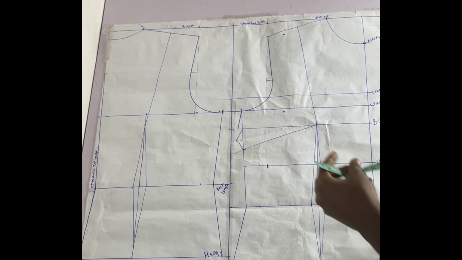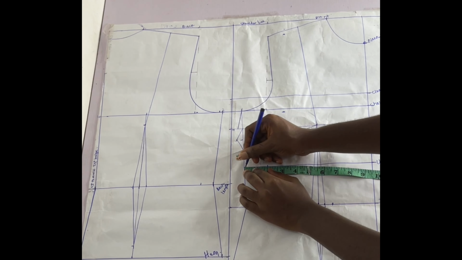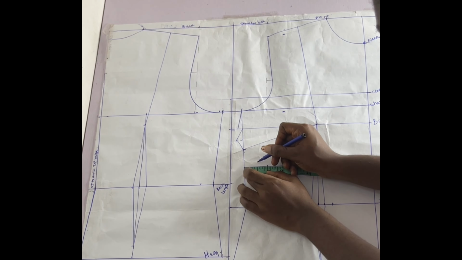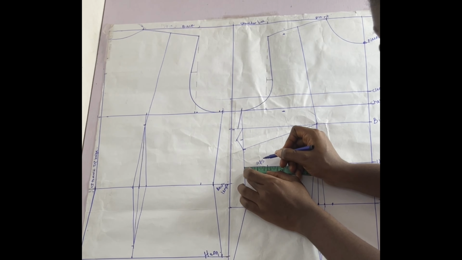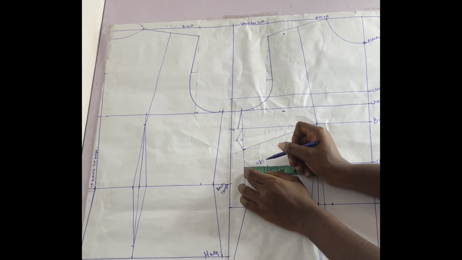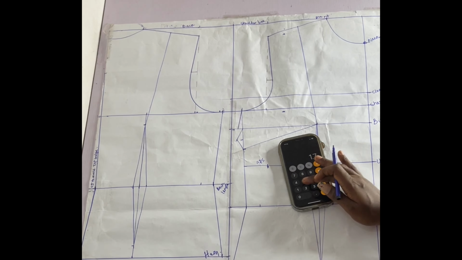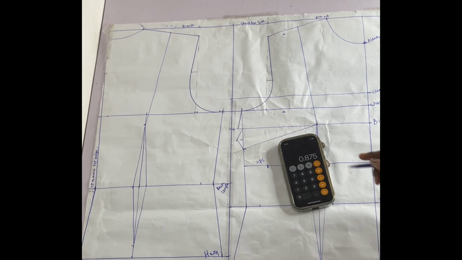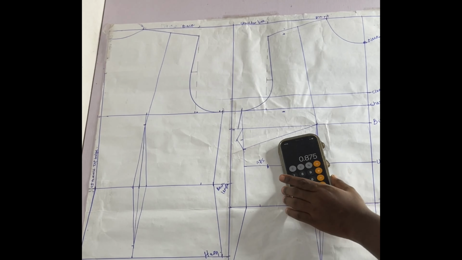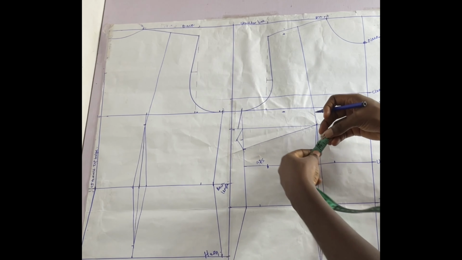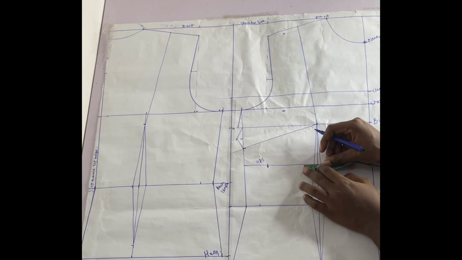Then you now calculate what remains from that line you marked to the end line. What I got is 1.75. What remains is 1.75. So I'll be dividing 1.75 into 2 equal halves, and the result is 0.87, approximately 0.9. So I'll be imputing 0.9 on the left and 0.9 on the right.